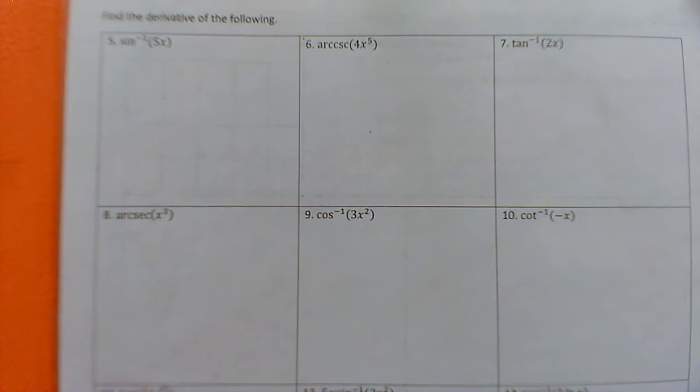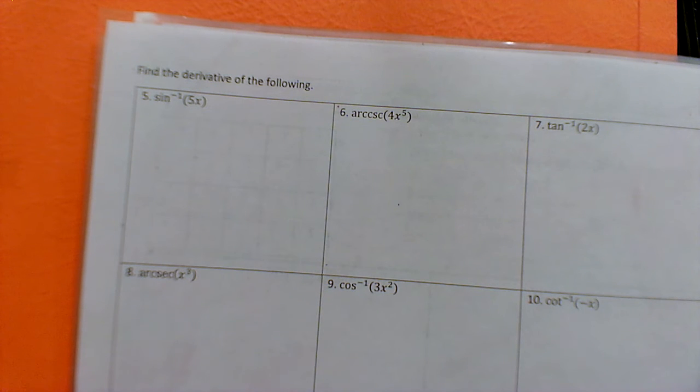Are there any on that page that you kind of want to tackle together? Notice how if you look at them, it's a mixture of inverse and arc, but they all mean the same thing.